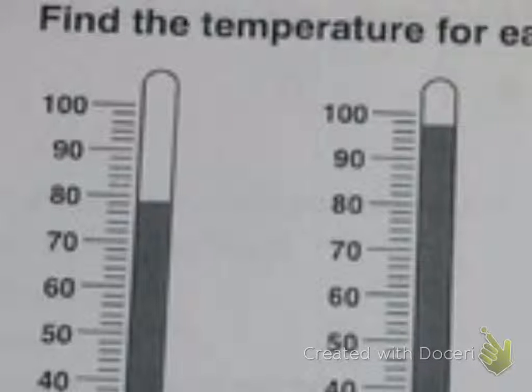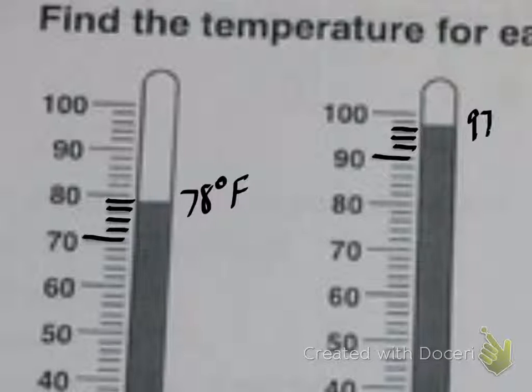Here we can see for the next one, we're right here between 70 and 80. So we have 70, 72, 74, 76, 78 degrees, and that's Fahrenheit for these. Here we're between 90 and 100. So we have 90, 92, 94, 96. We're about 97. So if students couldn't tell and they put 96 or 98, that would be fine. But this would be about 97 degrees, so closer to 100.